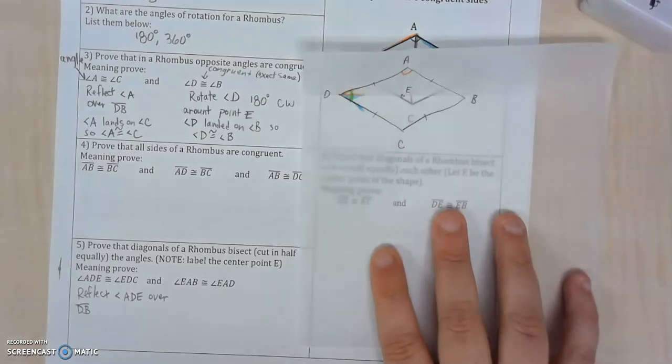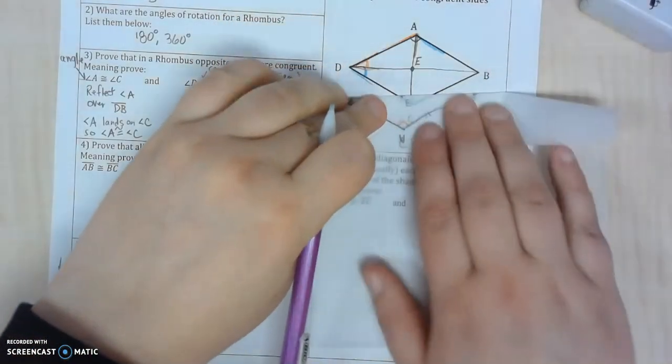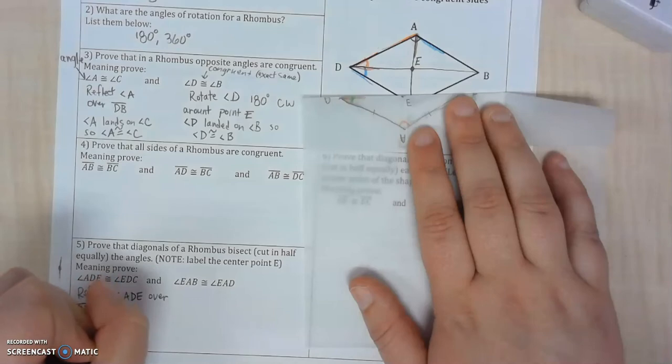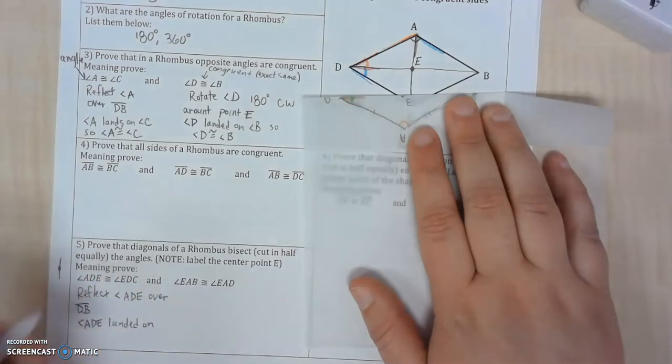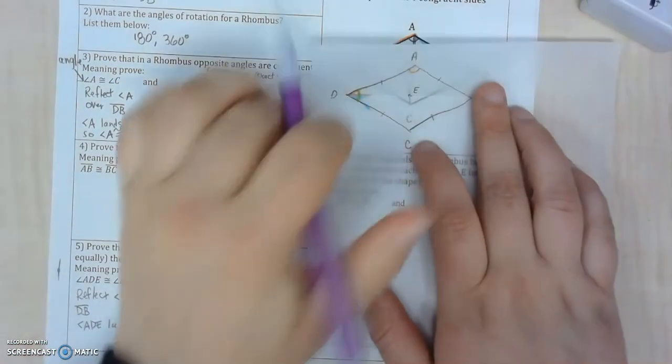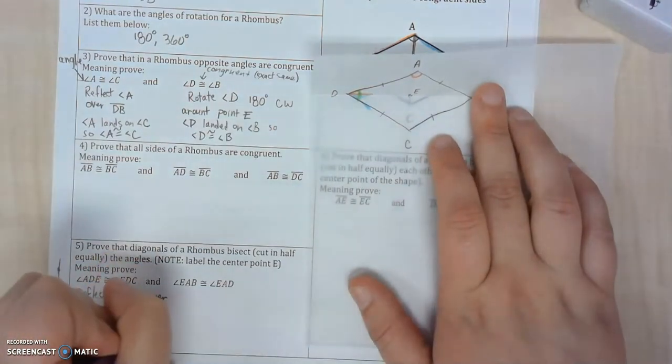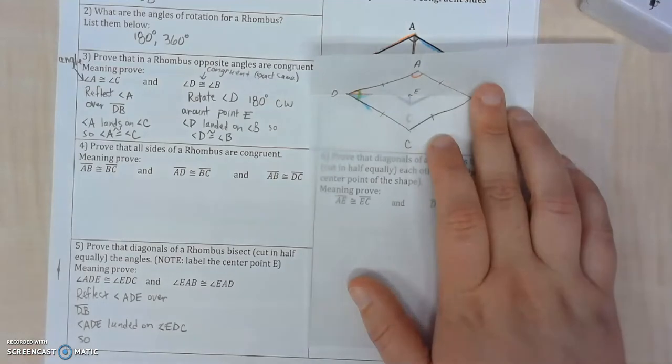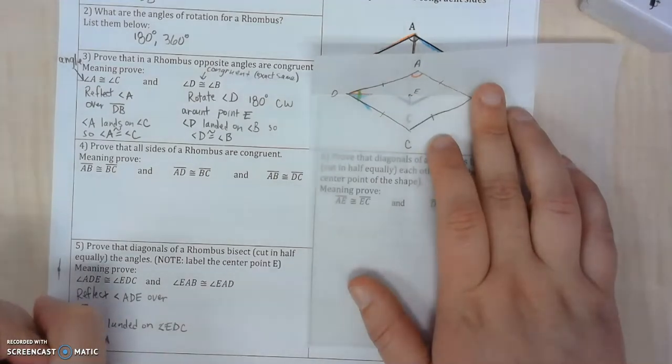And then what happened when we did that? Angle ADE landed on angle EDC, so they're congruent.